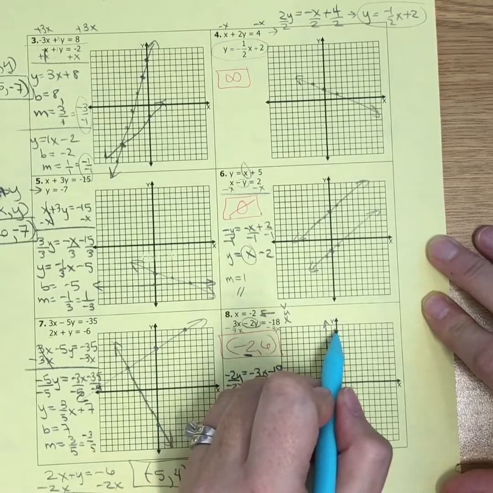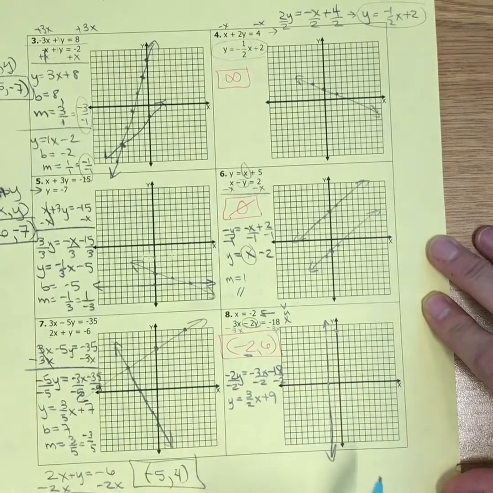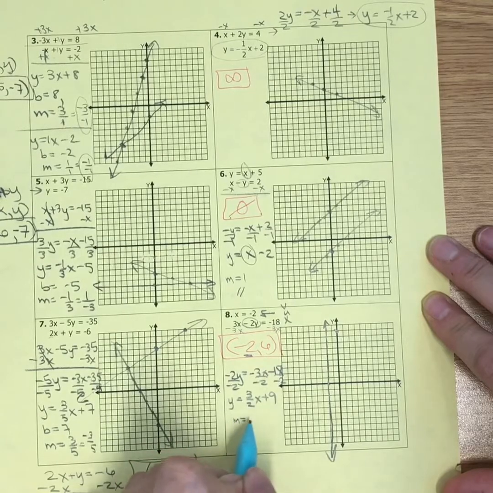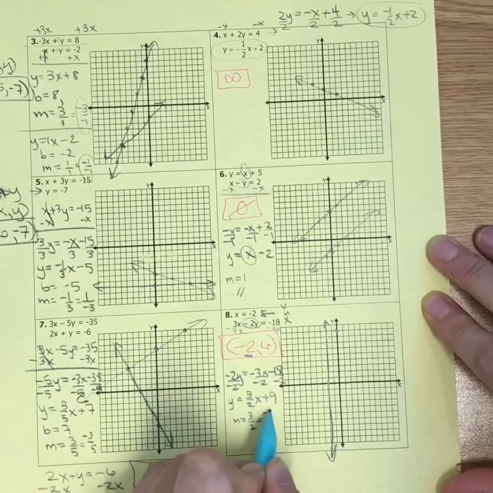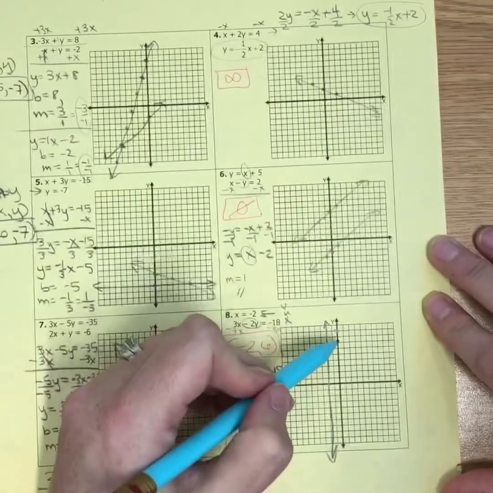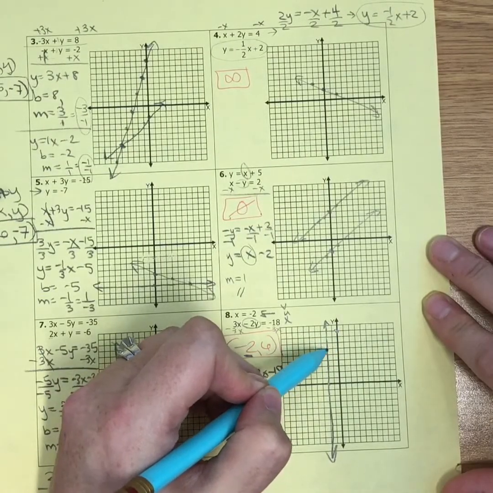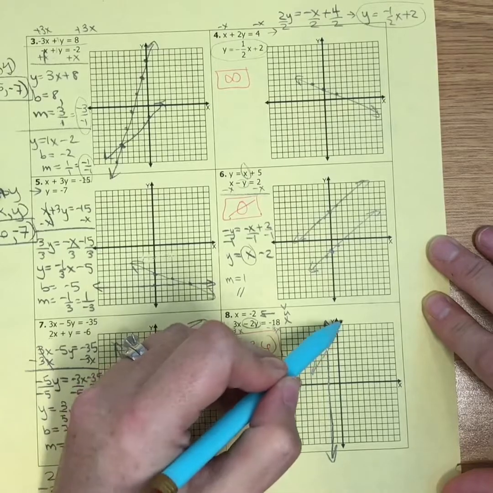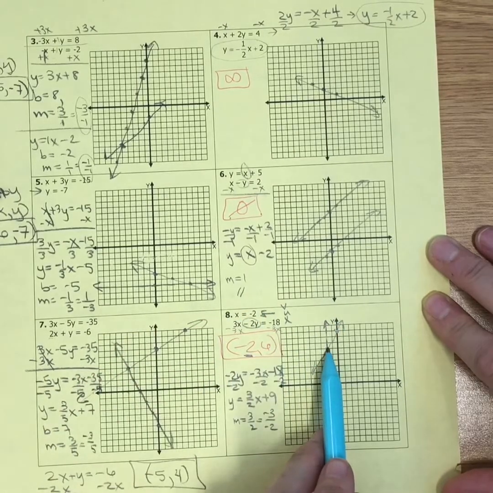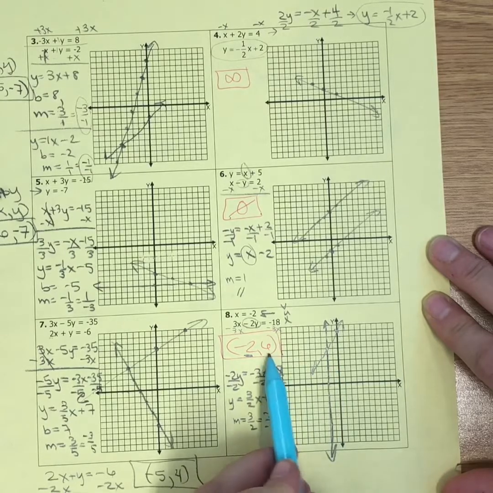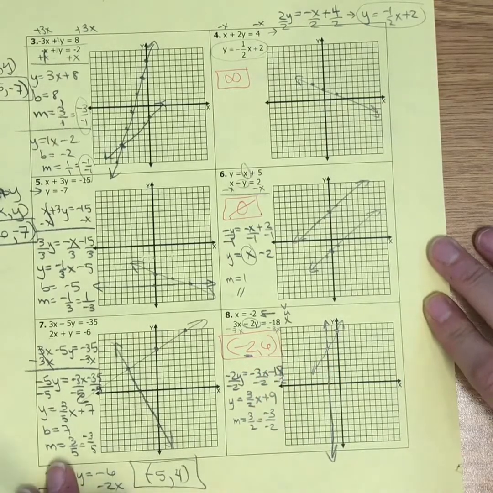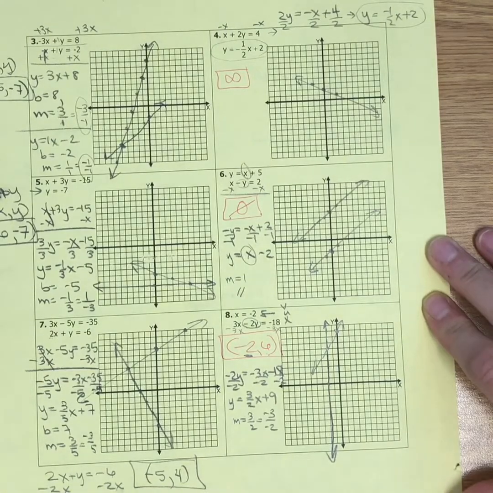So I go up to positive 9. If I go up 3 over 2, I'm off. But remember, a slope of positive 3 over 2 is equivalent to negative 3 over negative 2. So I can go down 3, left 2, and boom, I hit right away first time. And the x we know is negative 2 and the y is 6. That's where we get this point. That's where they intersect. So bring questions to class.